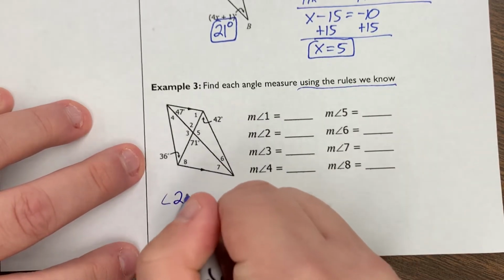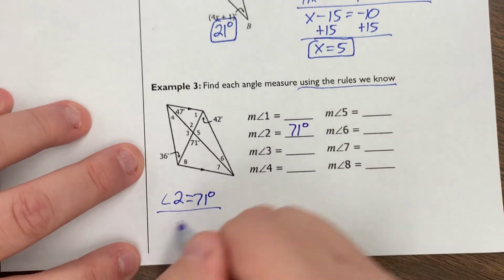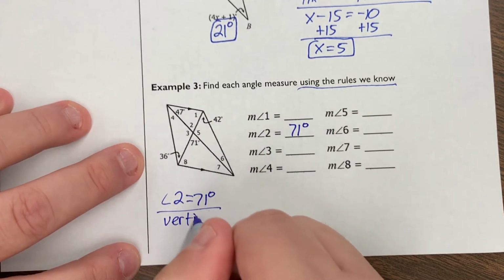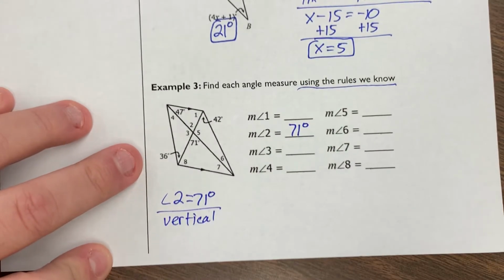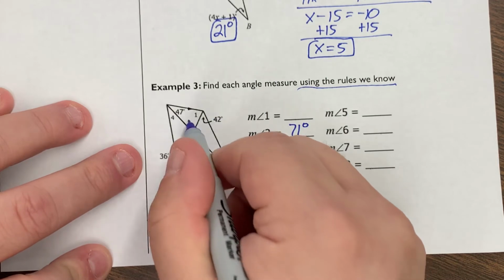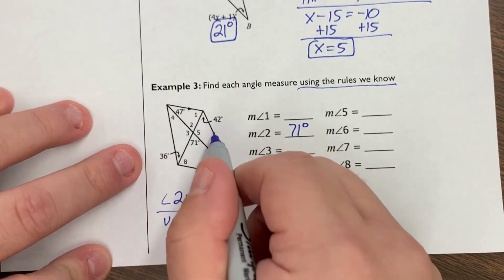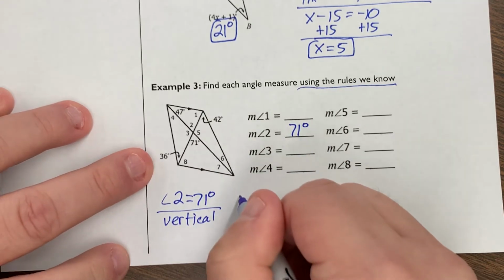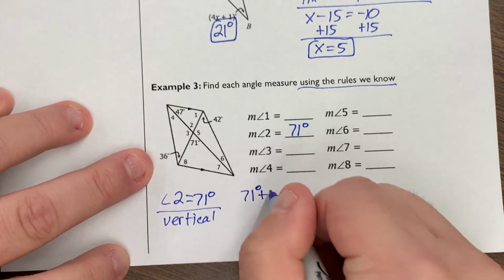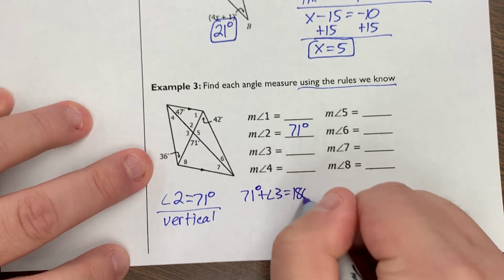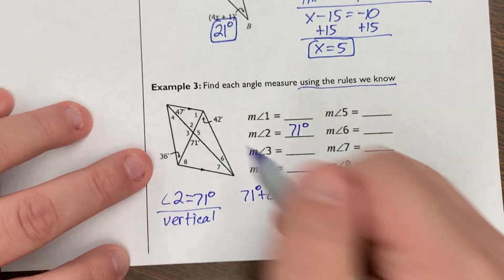Angle 2 has to be 71 degrees thanks to vertical angles. It's directly across from the 71 that's listed. We'll just take that one right off the list, 7 to go. If I know angle 2 and 71 match, I can solve 3 and 5, the other vertical pair, just as easily. Angle 2, 71 degrees, plus angle 3 must be 180. They are the 2 forming this straight line in the picture.